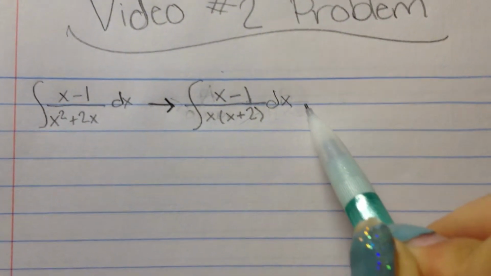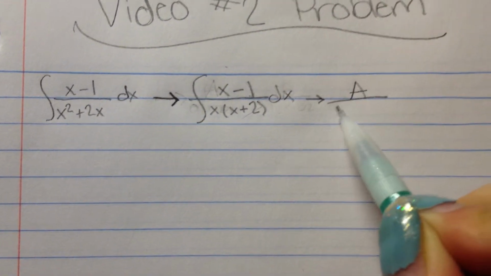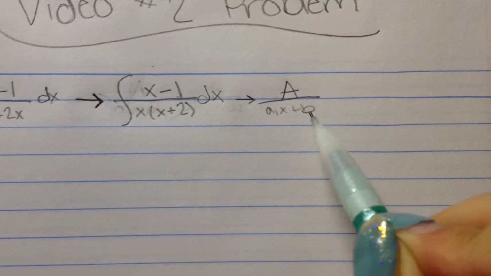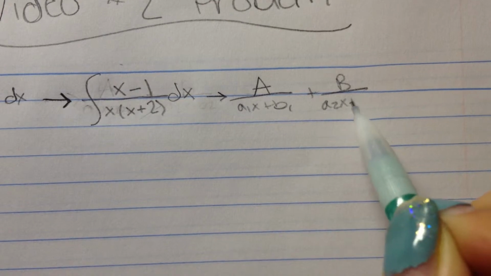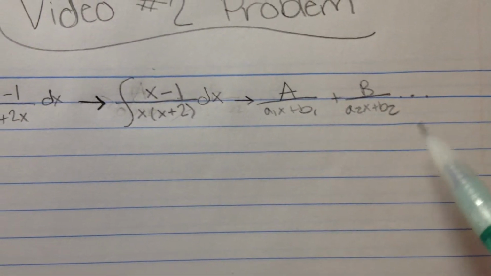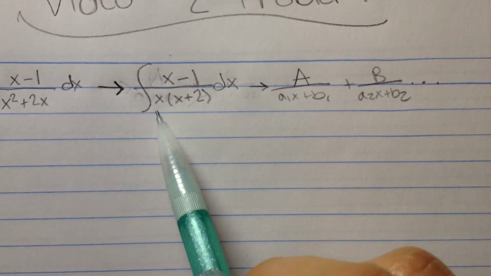So, for the partial fraction decomposition, it has the formula of A over a1x plus b1, plus B over a2x plus b2, for as many denominator quantities as you have. So in this case we have 2. We have x and x plus 2.